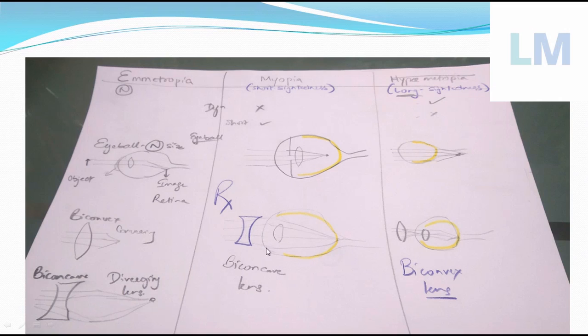So therefore we have to give a diverging lens, a biconcave lens, so that initially the rays of light are diverged. Subsequently, the lens within our eyeball will converge them onto the retina of the enlarged eyeball. Though the eyeball is enlarged, the image is now falling on the retina. So a biconcave lens is given for myopia so that it diverges the rays of light and ultimately the lens within our eyeball converges the image onto the retina. That is the logic behind the biconcave lens.